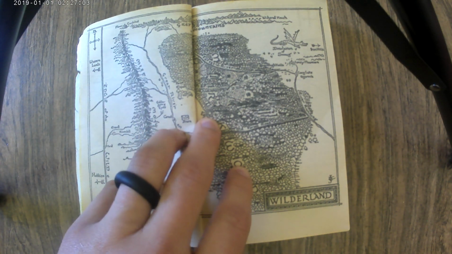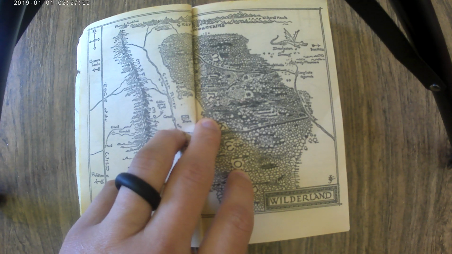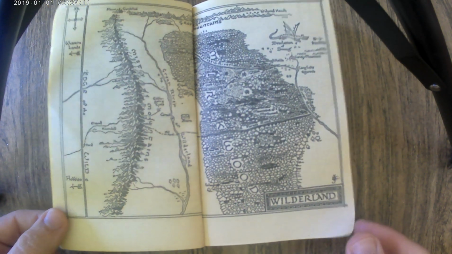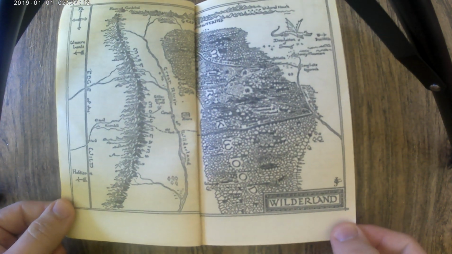Hello there, everybody. Welcome to Chapter 1 of The Hobbit. We will start with our little map here. Here it is. Ooh, nice little map.